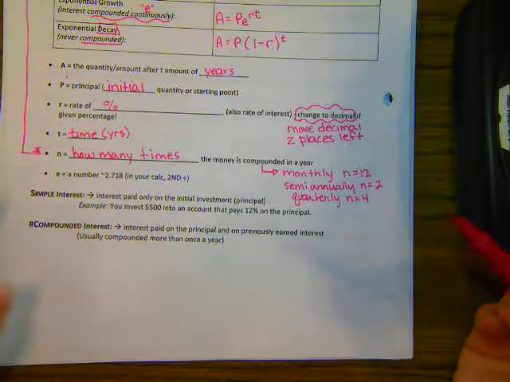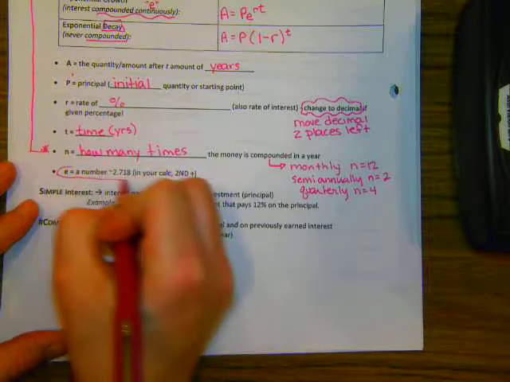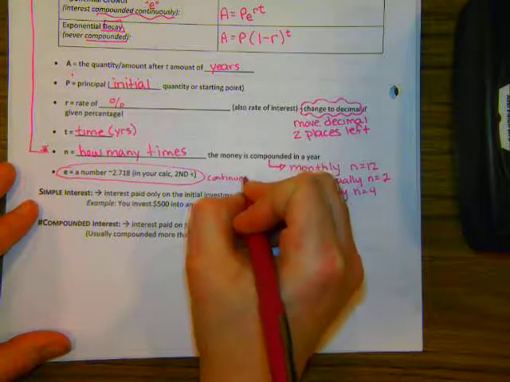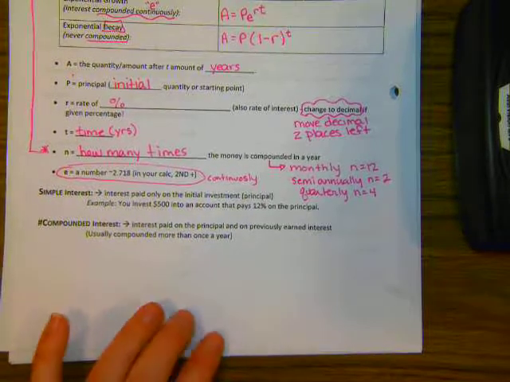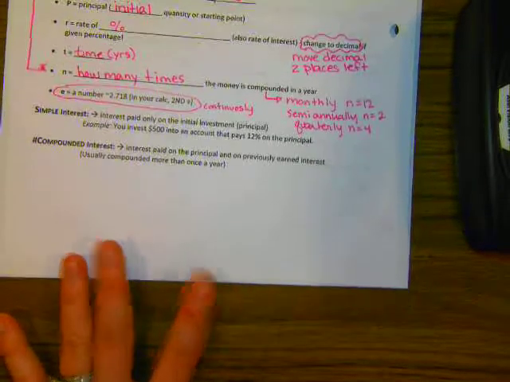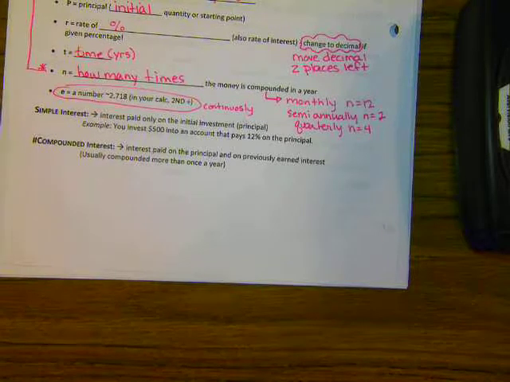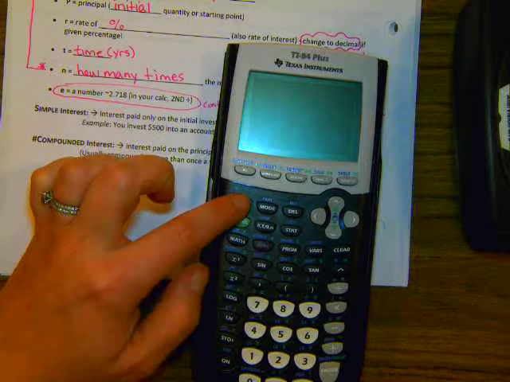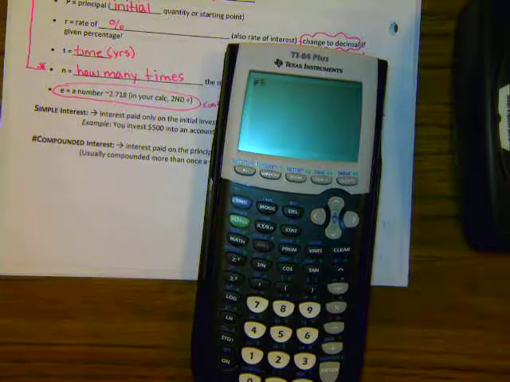So then last but not least, I did put this here so you could see. This again, you only use if it has the word continuously in the problem. And let's look at our calculator for where that is. If you notice here, if you hit second and then division, you're going to see this little e.